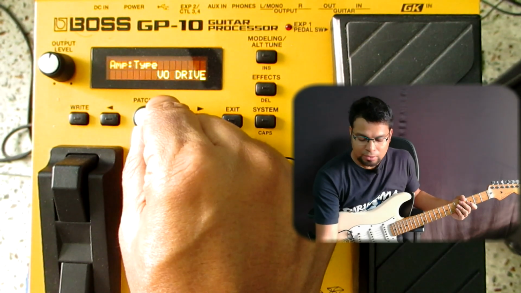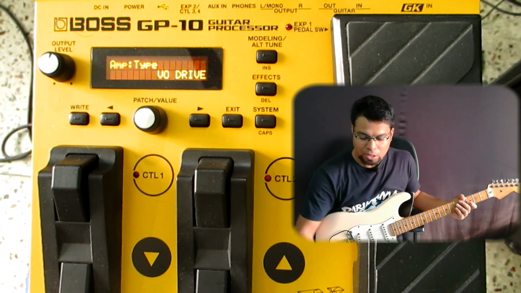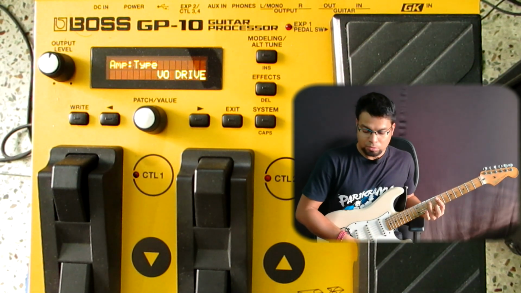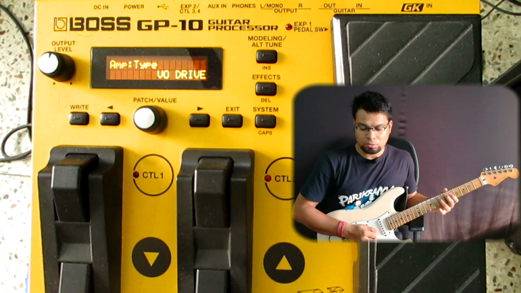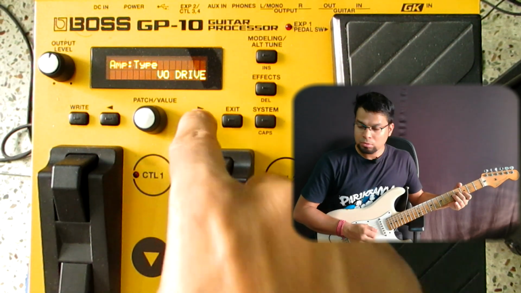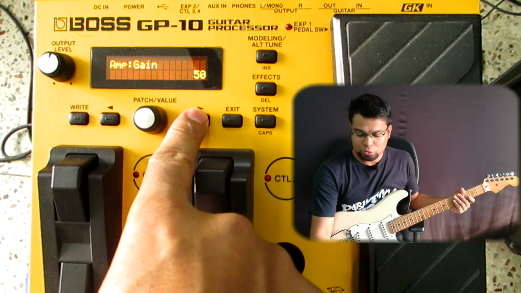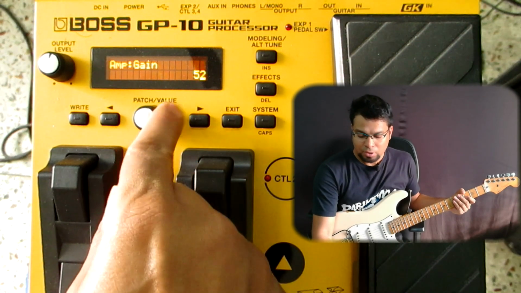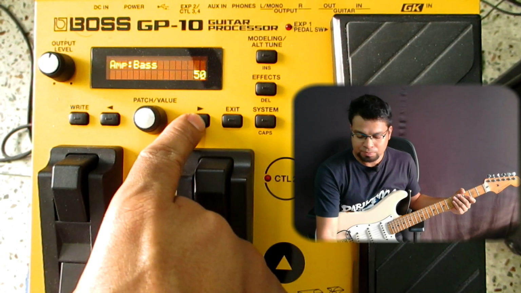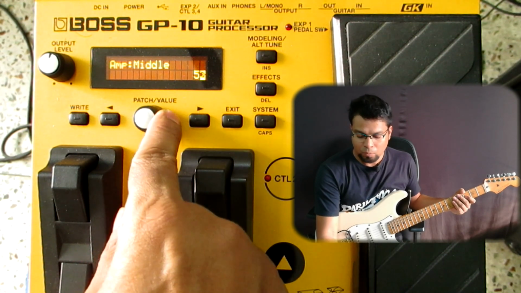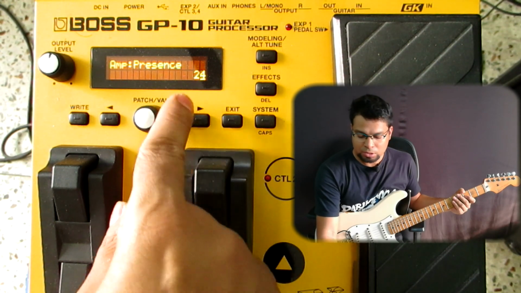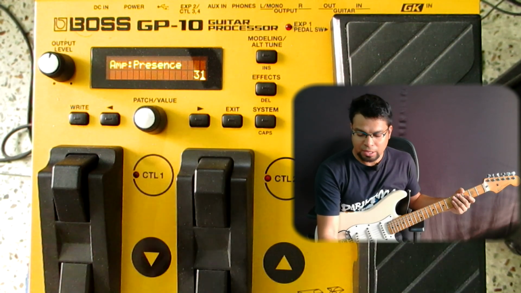What I like, and this is my personal preference, is the Vox amp. I like this amp, all right? So I've selected the Vox drive, I've got a little gain, maybe push it up a little bit more, maybe a little bit more middle, a little bit more treble, some presence in there.